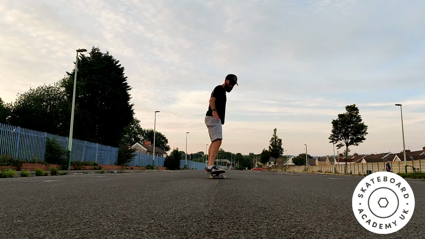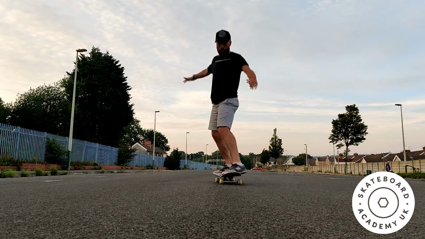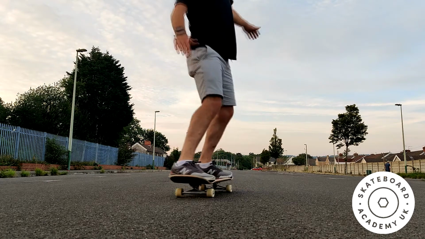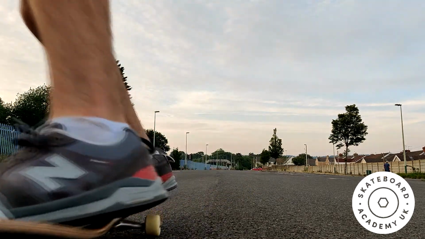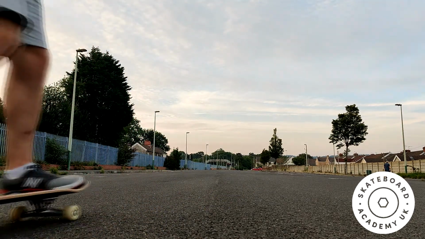After practicing for a while, you can do full 180 rotations so that you end up going fakie, which is backwards, and back to normal, back to backwards, back to normal, back to backwards. It's just a fun thing to practice your skills.